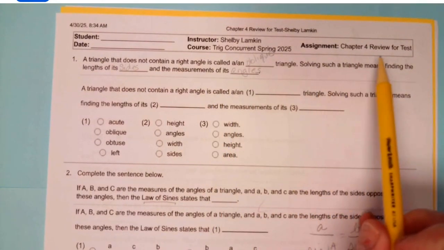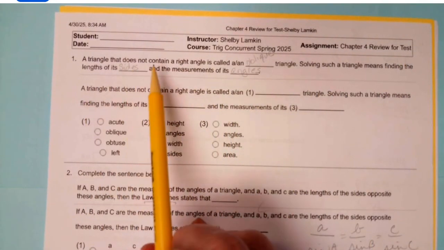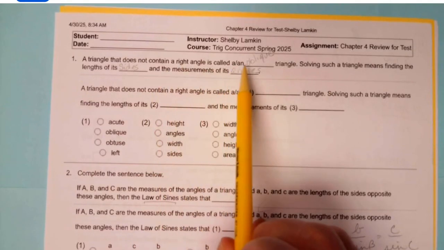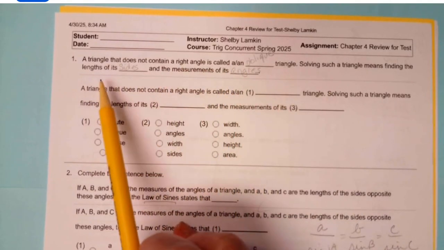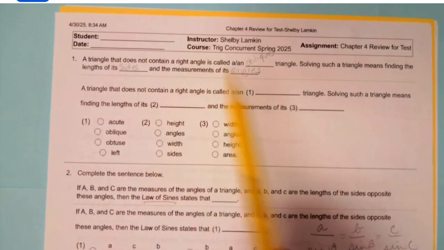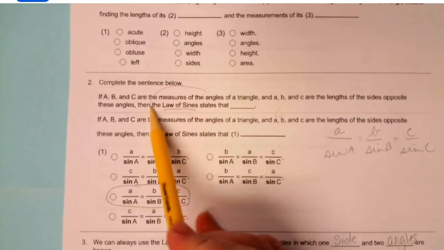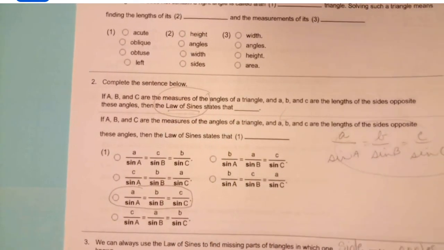Study guide for Chapter 4 test. A triangle that does not contain a right angle is called an oblique triangle. Solving such a triangle means finding its sides and its angles. Complete the statement below for the law of sines. Here's our statement. This is our answer choice.